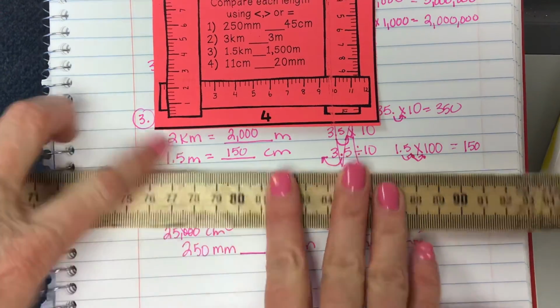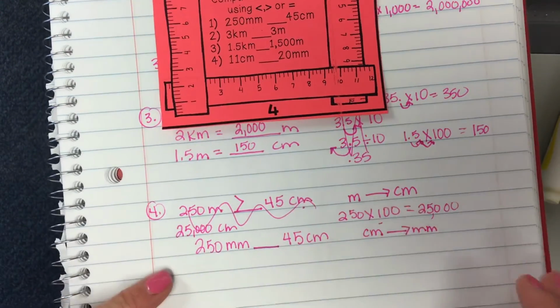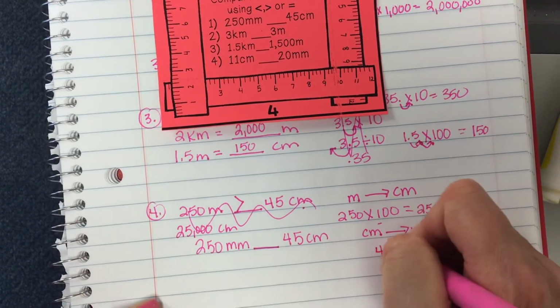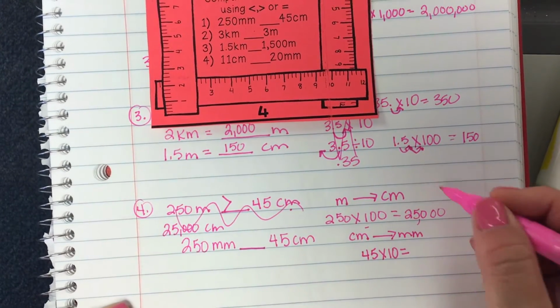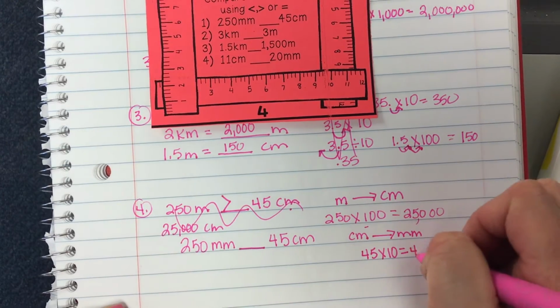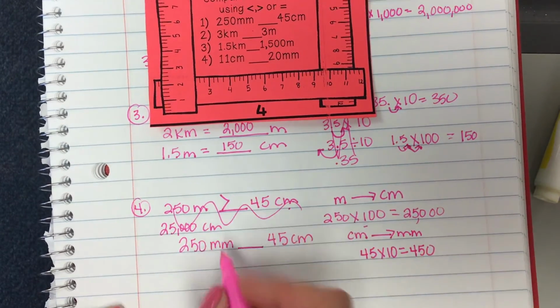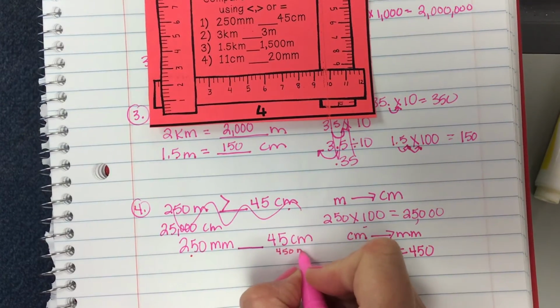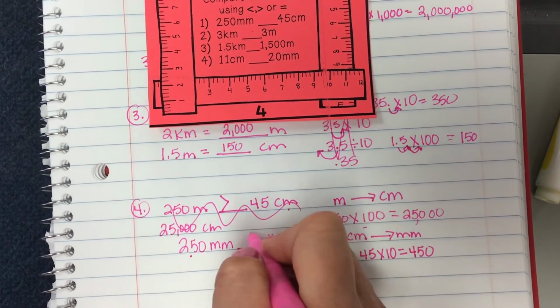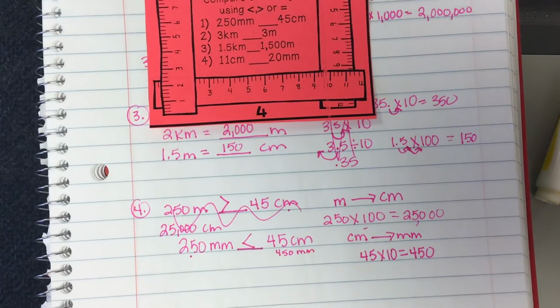Sam? 10. So what we really need to do is 45 times 10, which is what? Yes, Avery? 450. So now we're comparing 250 millimeters to 450 millimeters. We're not quite as off. So 45 centimeters is more.